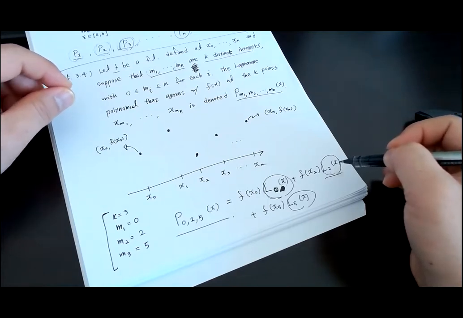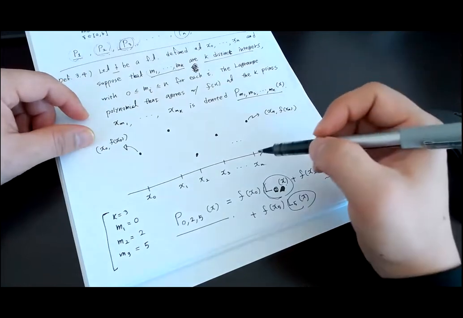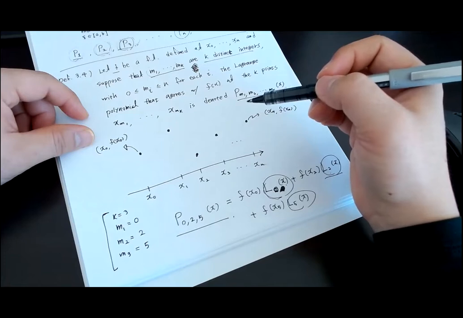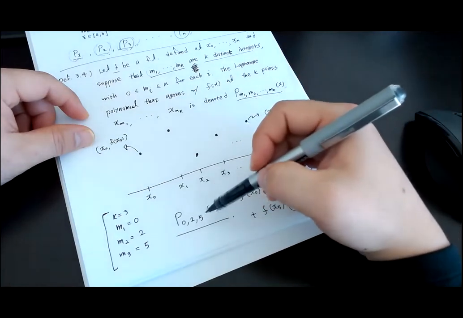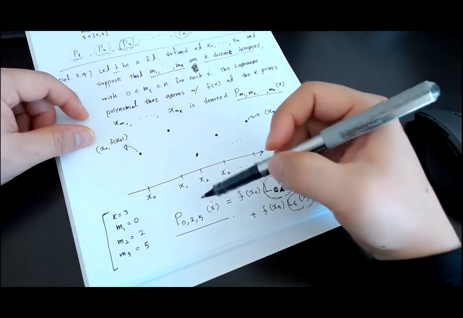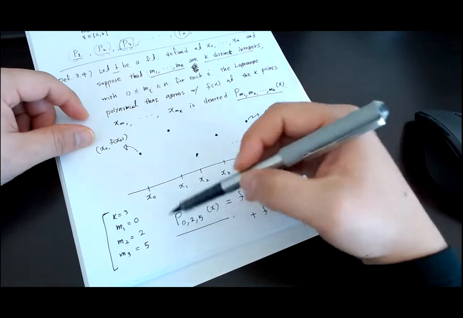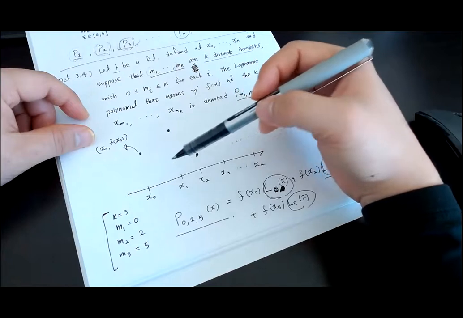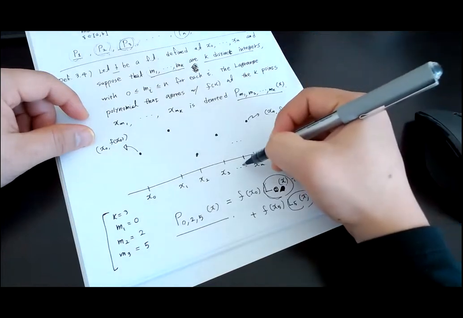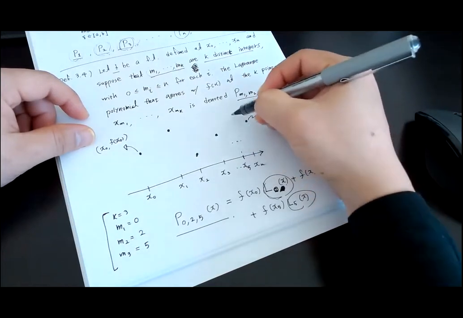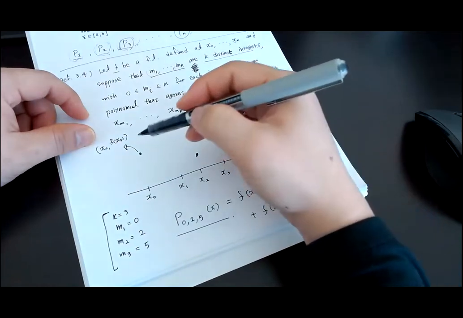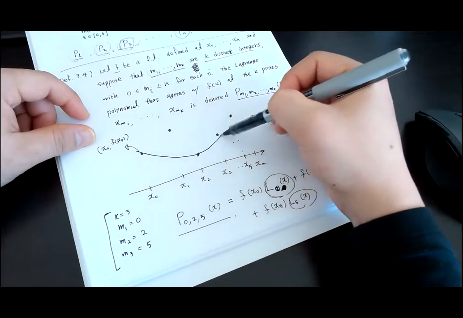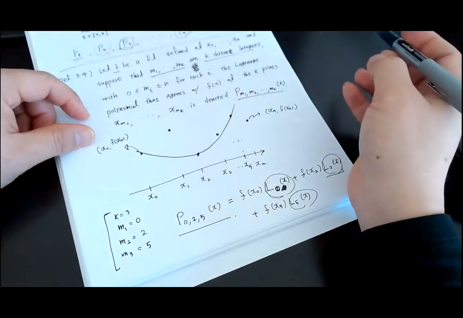Okay, so now that means P0,2,5 is a quadratic interpolating polynomial, right? And it agrees with f at x0, x2, and x5. Let's say here's x5, for example. Then the graph must look like this, like this.